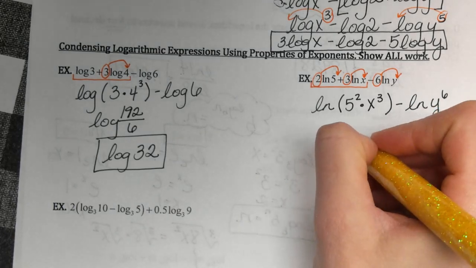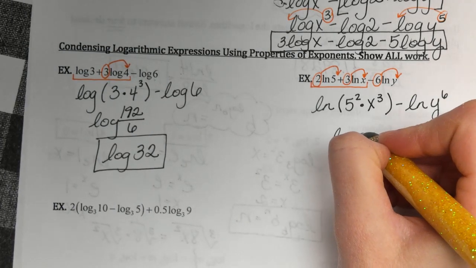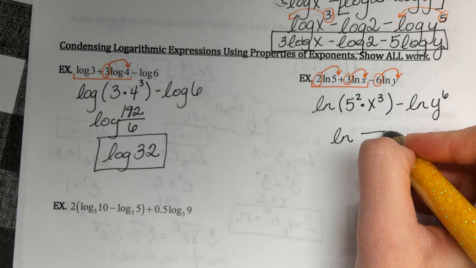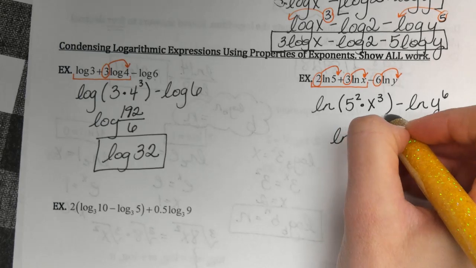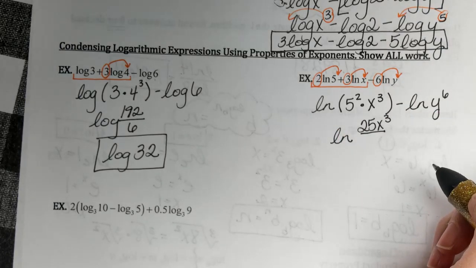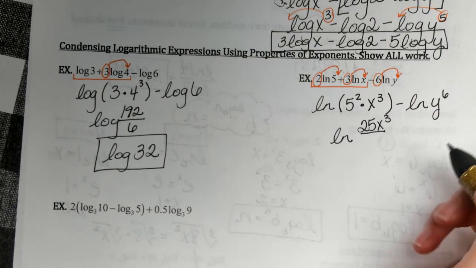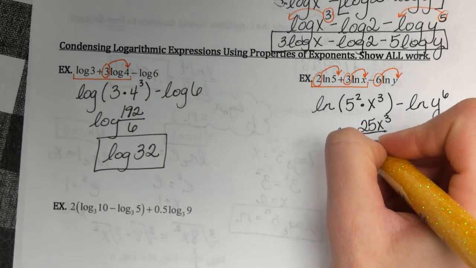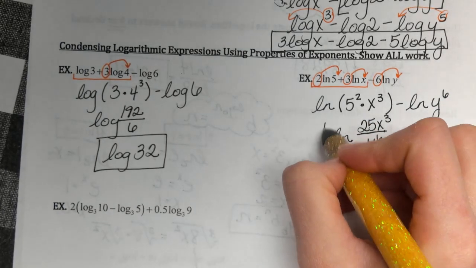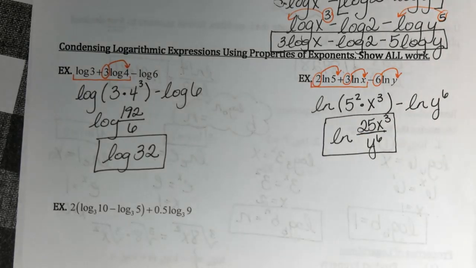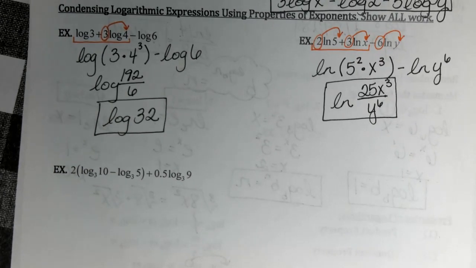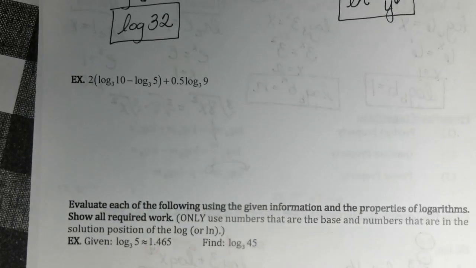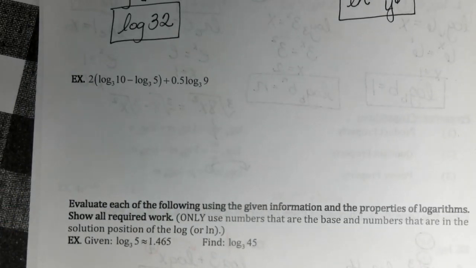So that becomes natural log. I know I'm going to have a fraction because I have a minus. So my numerator becomes what? 25x cubed. 5 squared, 25 times x cubed. And then my denominator is y to the 6th. Questions on that? Okay. I want you to do the next one.